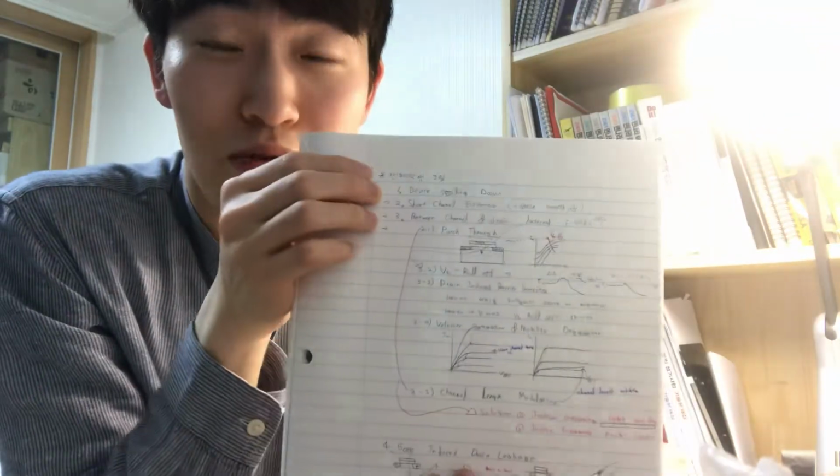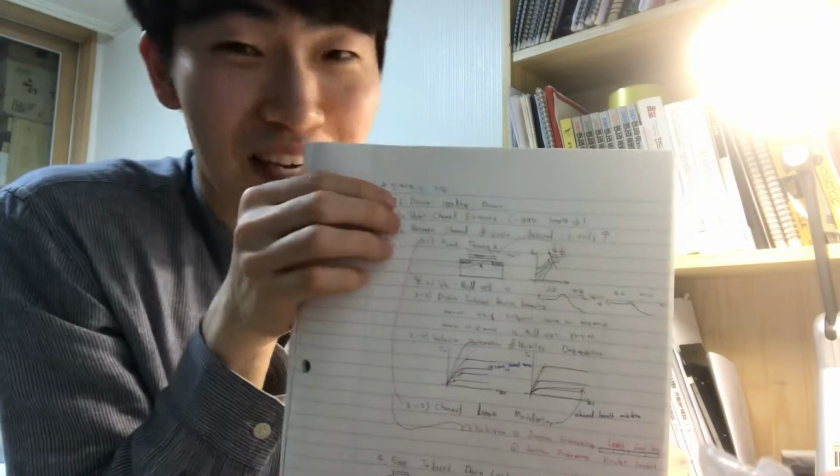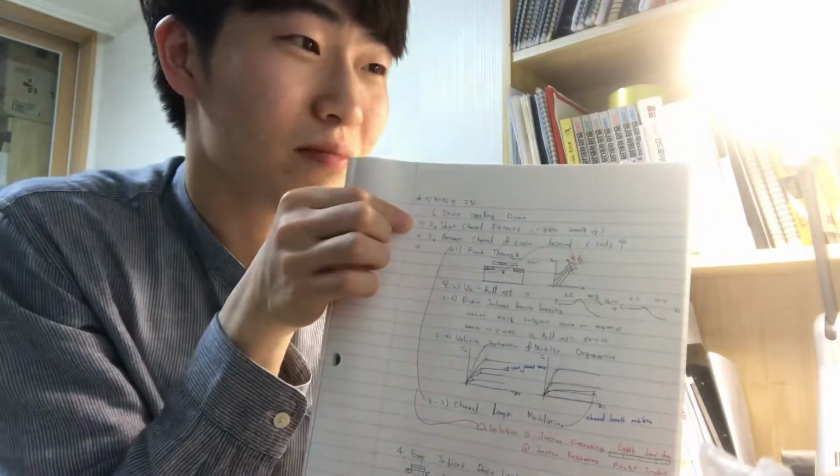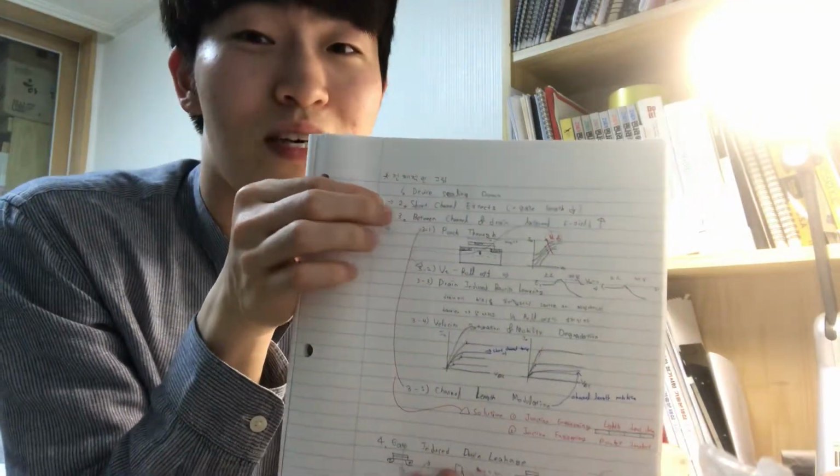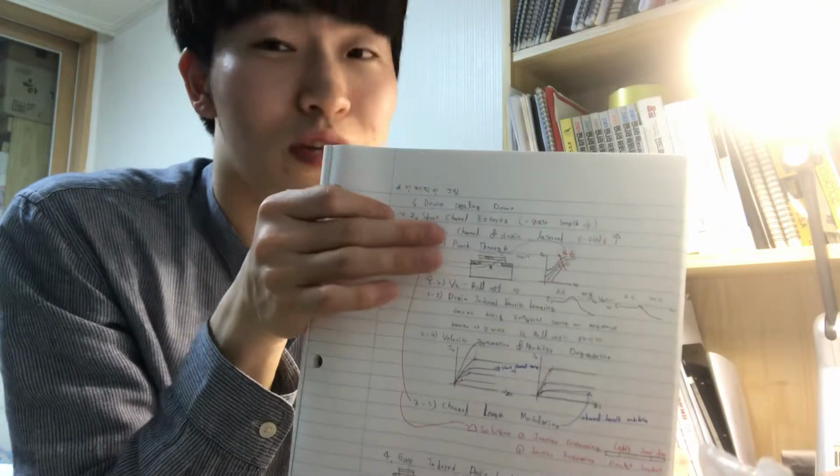So a lot of people wanted to make devices scale down because they wanted to earn a lot of money, and so it makes a lot of problems, and it's called short channel effect.